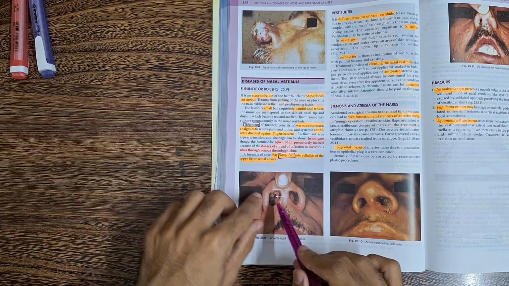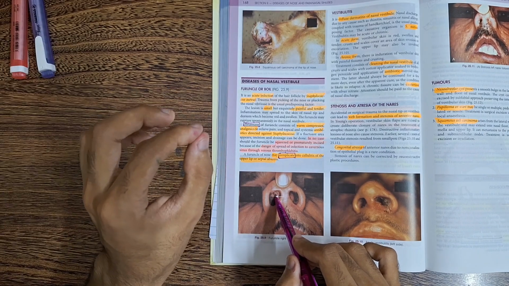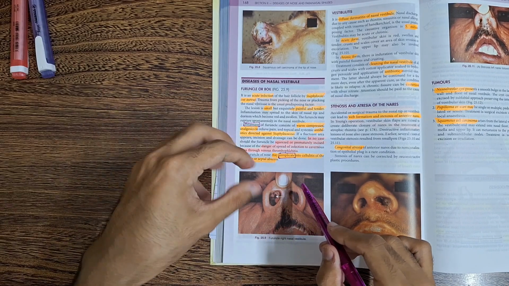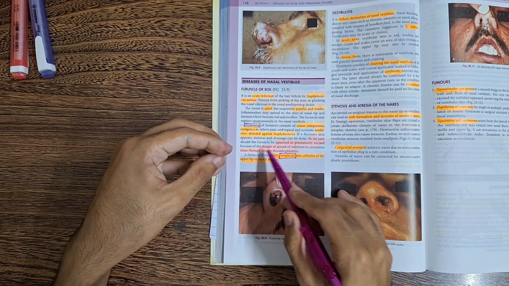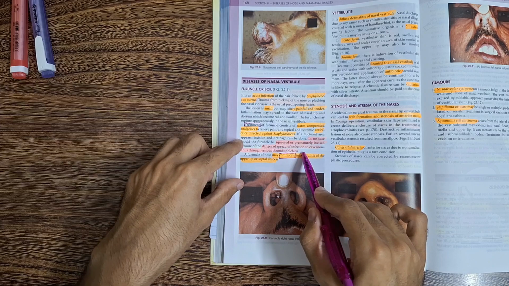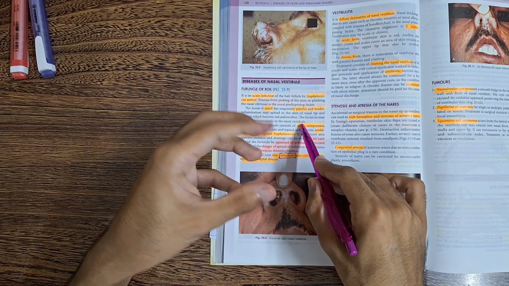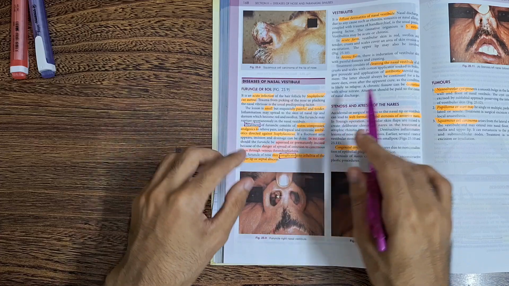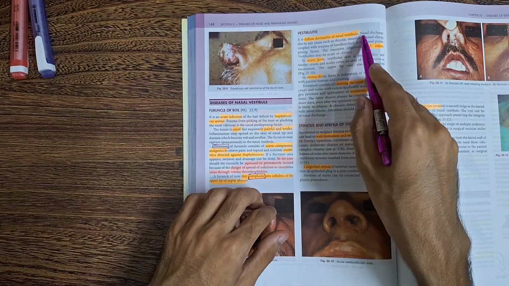And more importantly, you should never ever squeeze such furuncles or boils which are present near the lip, near the nose, because otherwise it can enter into the danger area. It can enter into the cavernous sinus, and it can lead to venous thrombophlebitis, which can be life-threatening, right? So even though it is a minor thing, if you complicate it by squeezing, it can lead to serious complications, right? Vestibulitis is just diffuse dermatitis of nasal vestibule.